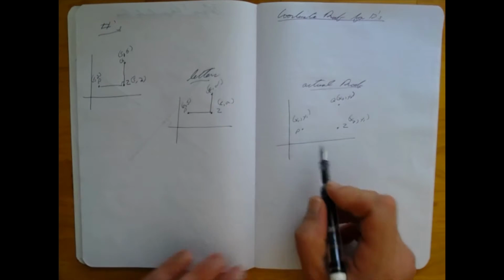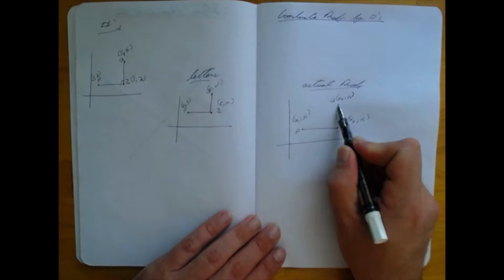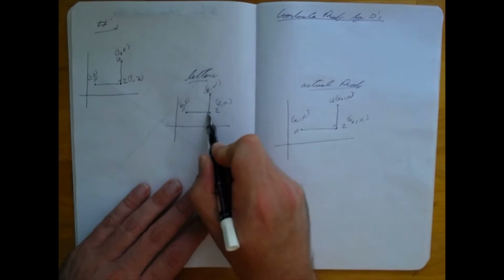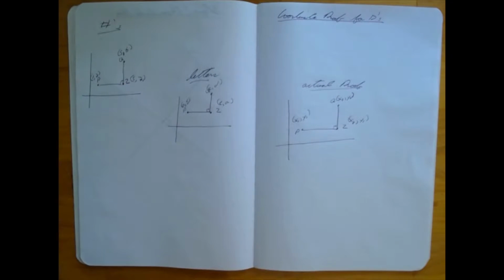And all we're doing is establishing a right triangle where we're trying to find the hypotenuse.